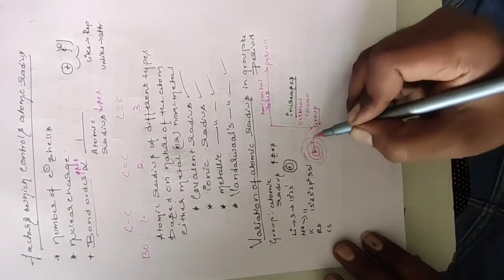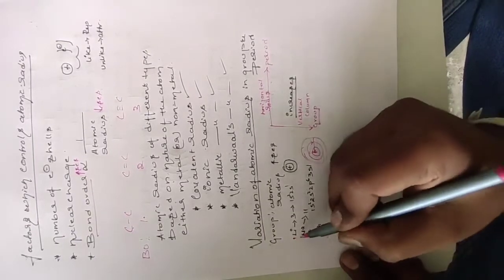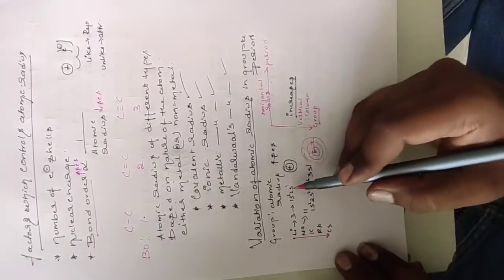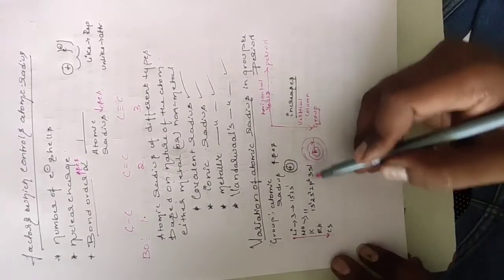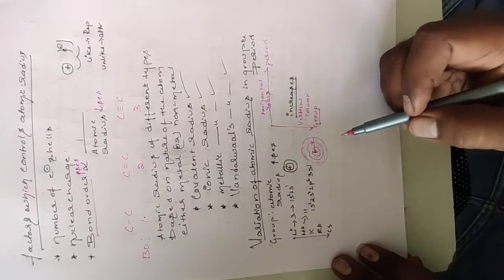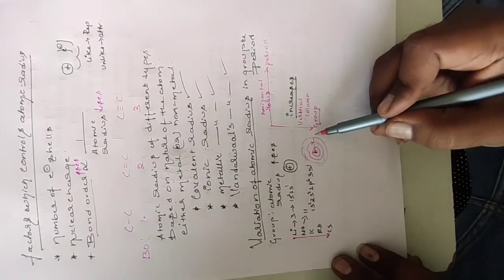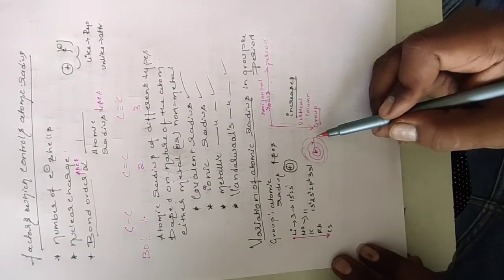The radius will be increasing while going from top to bottom. The electrons will be more, so the atomic radius will also be more. The distance between the nucleus and the valence electrons increases.